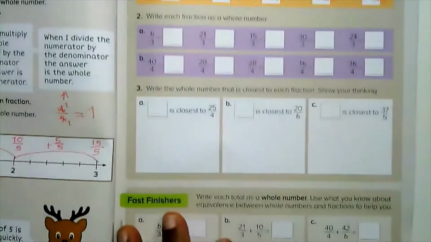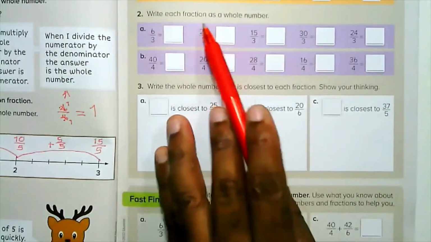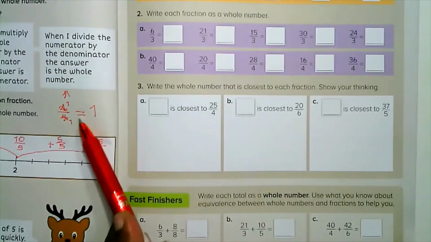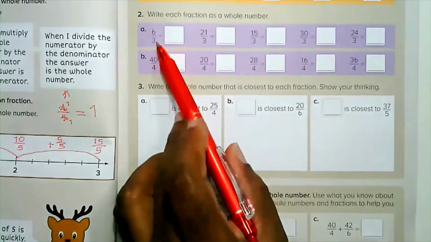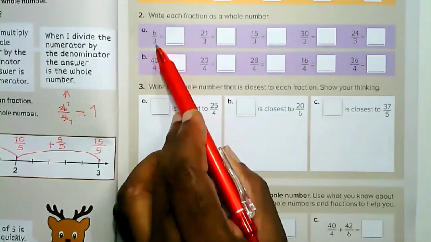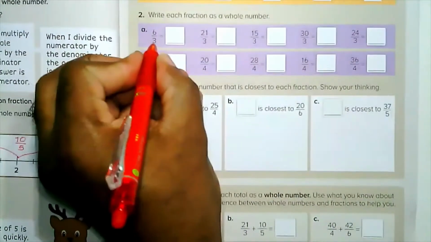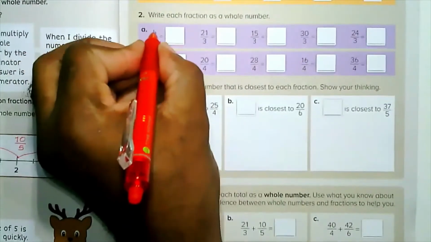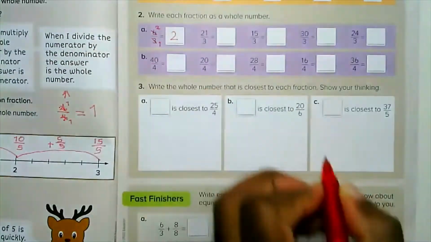Now let's go on to number 2. Write each fraction as a whole number. That is what we're going to do, just like we did in the previous page. So we use the denominator to divide the numerator. How many 3 in 3? 1. How many 3 in 6? 2. So the answer is 2.